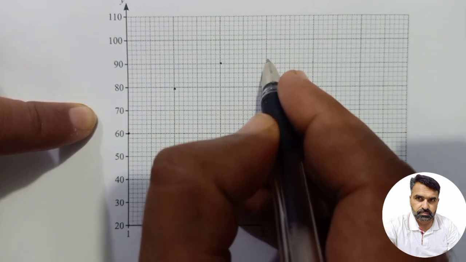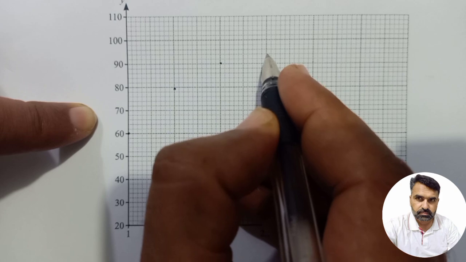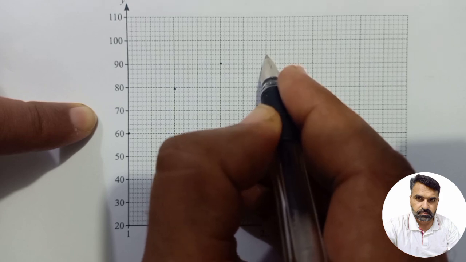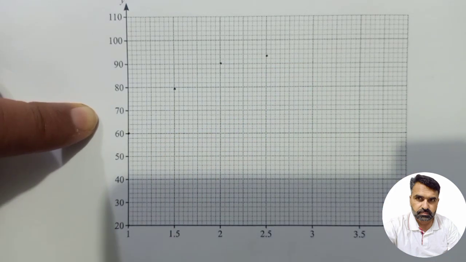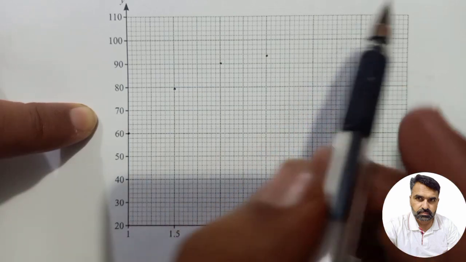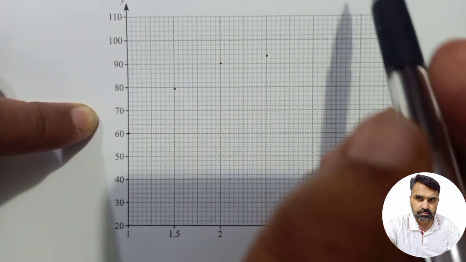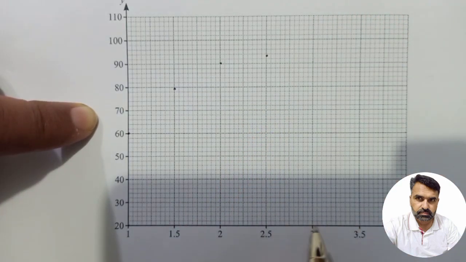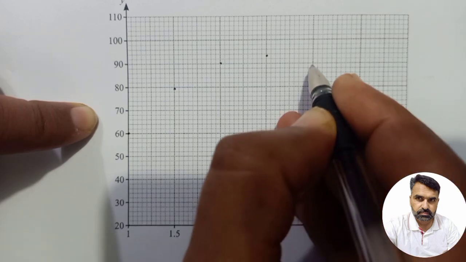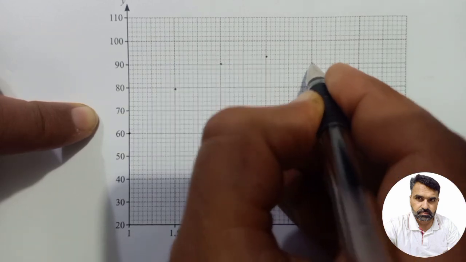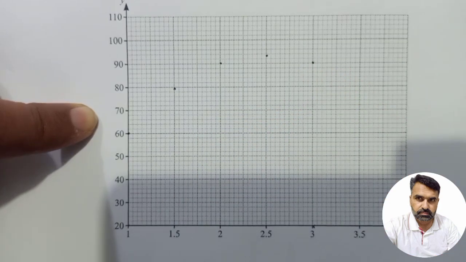So it is 90, 92 and it is 94. So I will write a little bit down of 94. Next students, x is 3 when y is 90. So this is 3 and y is 90. So I will plot this coordinate at this point.